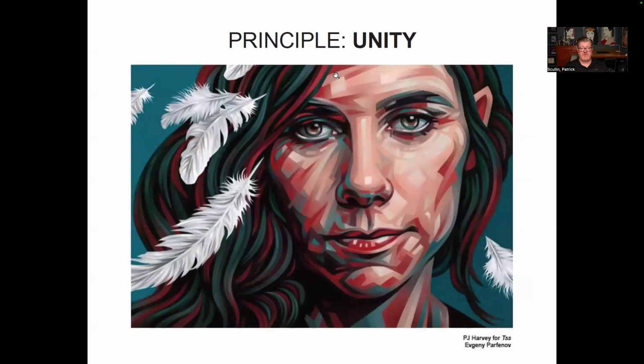The principle of unity is basically taking and pulling together all of the elements that you use as an artist or a designer, and then making them work together to tell a story or to make something look beautiful, right? Here we have a very interesting image. The shapes are really obvious, but you have some of these principles working.